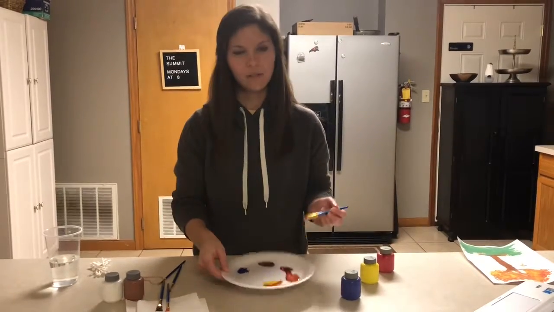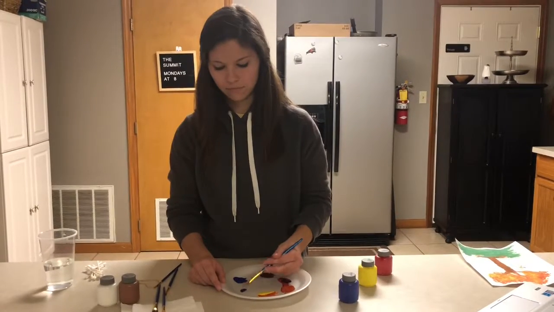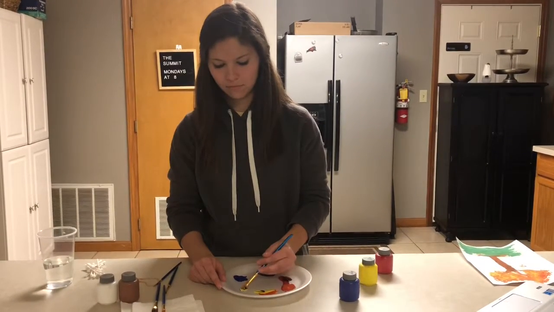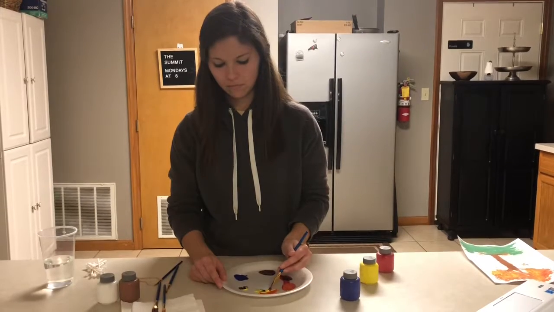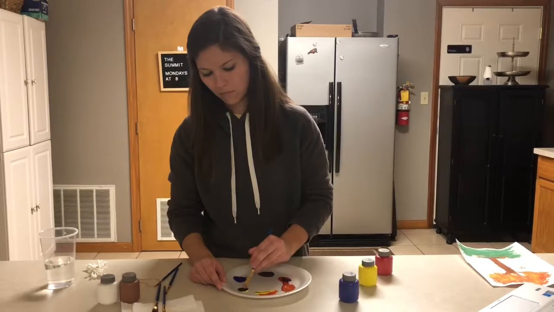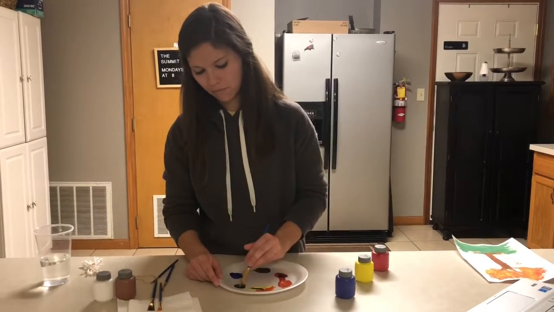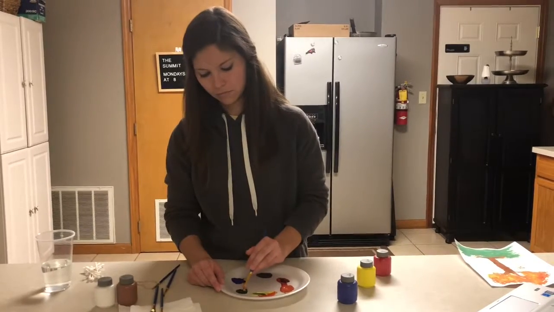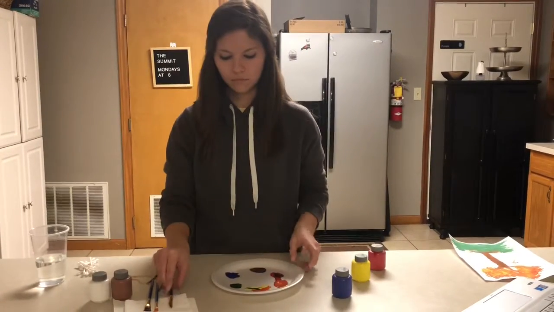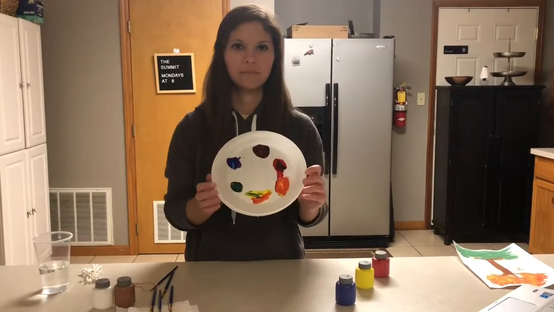Now we're going to mix yellow and blue to make green. And there, so we have our primary colors and then our secondary colors.